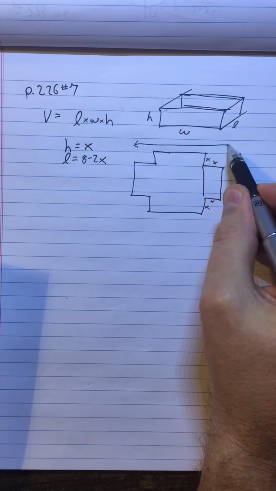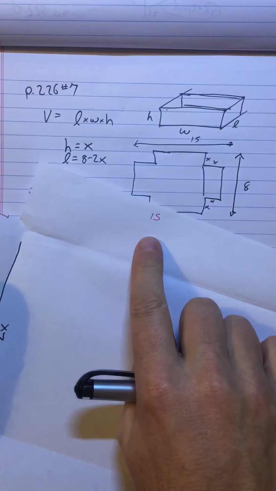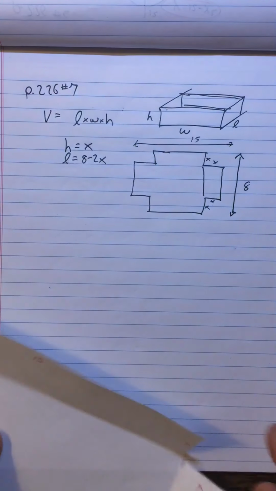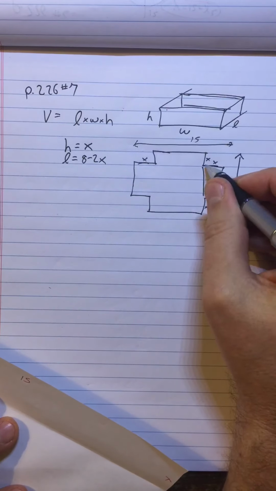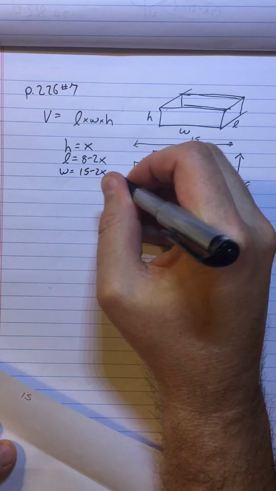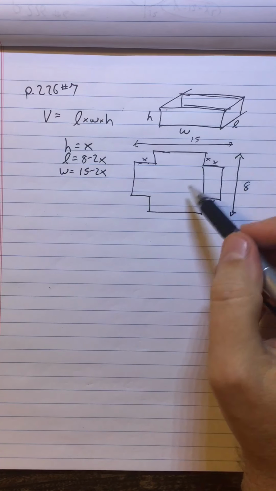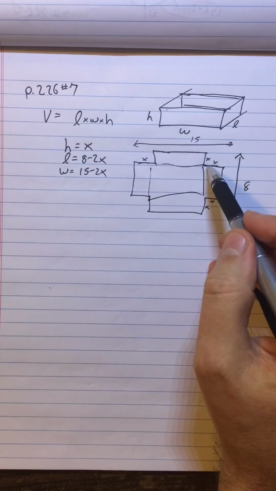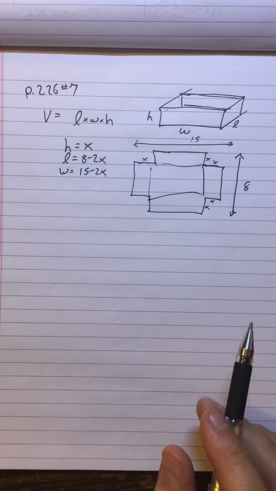So then what about the width? This thing was originally 15 centimeters wide, but that was all the way across before I cut the corners out. So once I cut those corners out of x on each side, I have 15 take away 2x, so that width is going to be 15 minus 2x. All right, so that is step one in setting up this problem, to understand how the folded paper makes the box, and how the x in the box makes all of the dimensions of the paper.